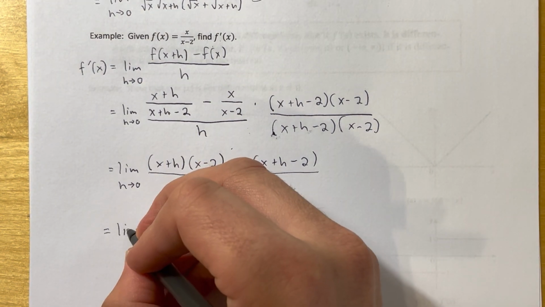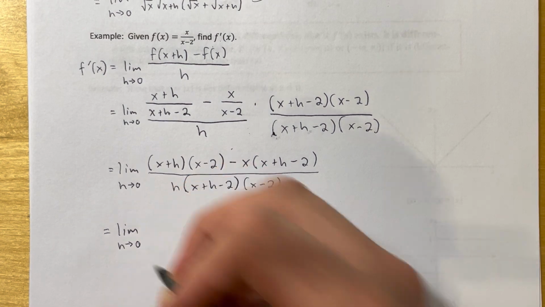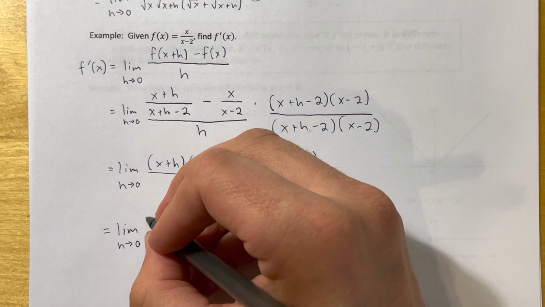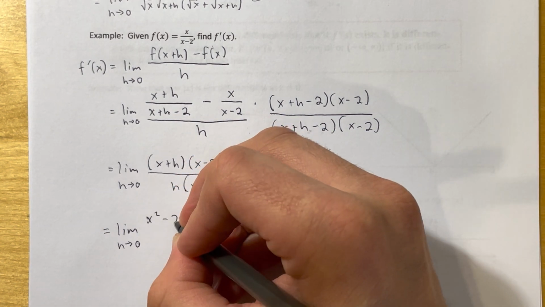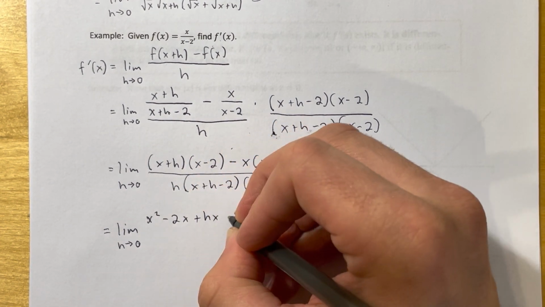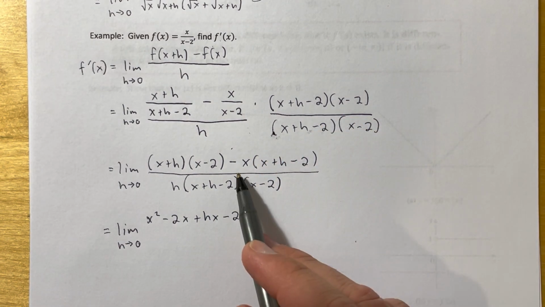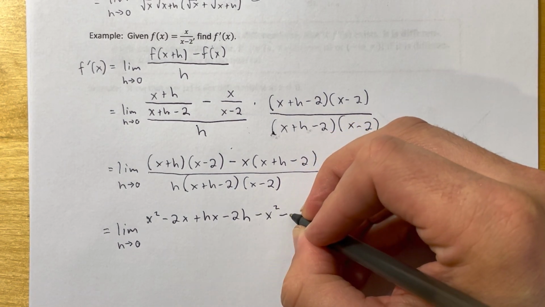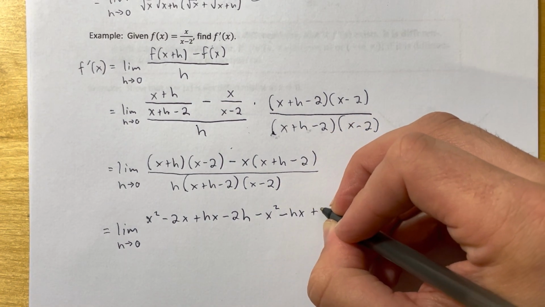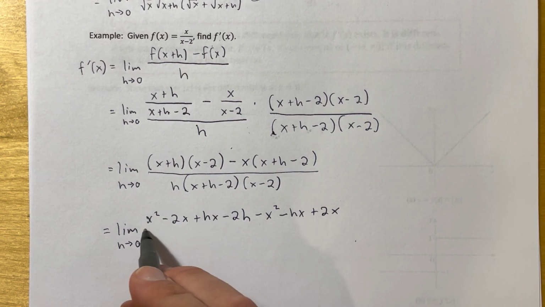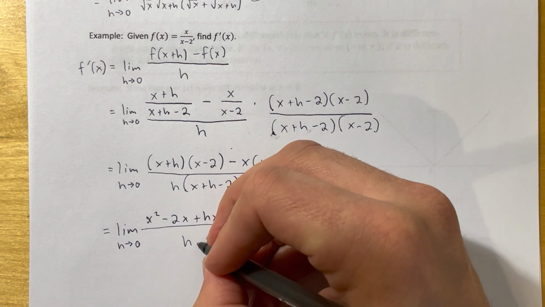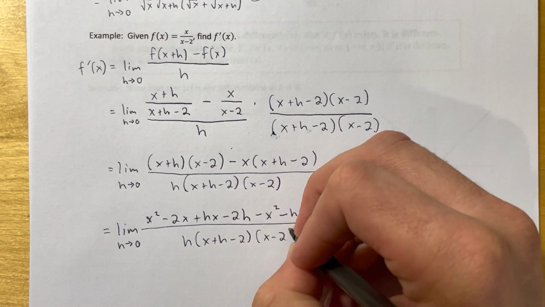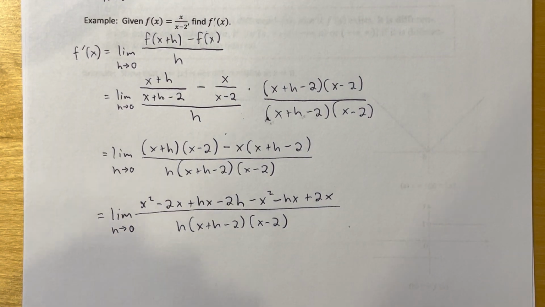Now I'm going to expand things out in my numerator to see what's going to end up canceling out. So multiplying this out, I'm going to get x squared minus 2x plus hx minus 2h. Here, negative x is going to be distributed into everything. So I'm going to get a minus x squared minus hx plus 2x, all over h times x plus h minus 2 times x minus 2.